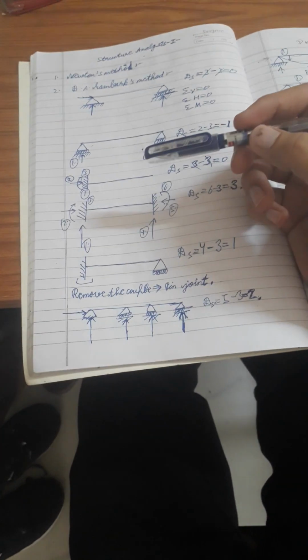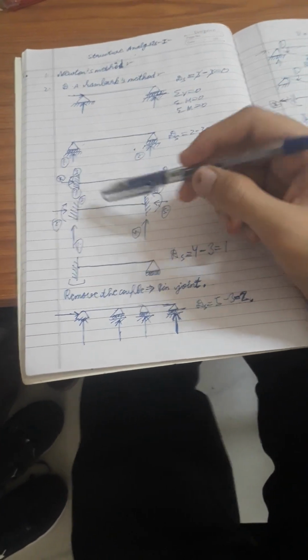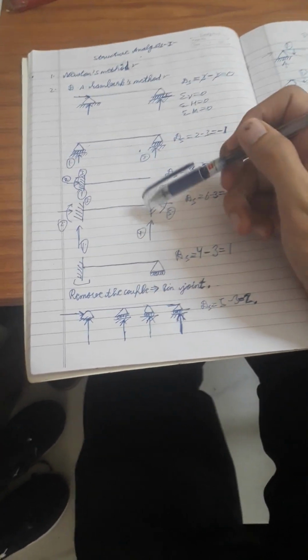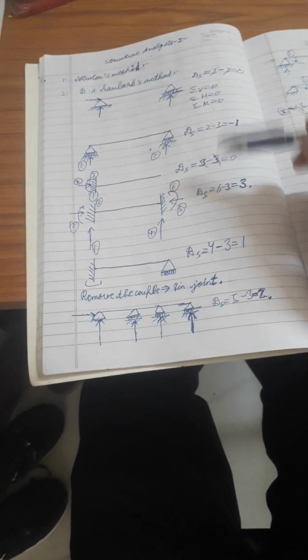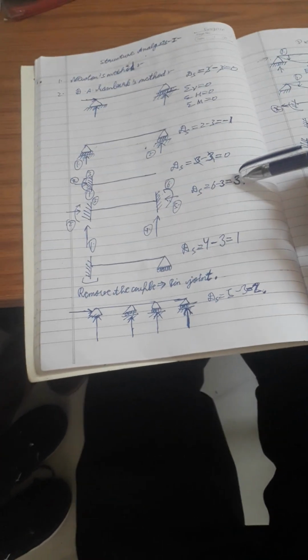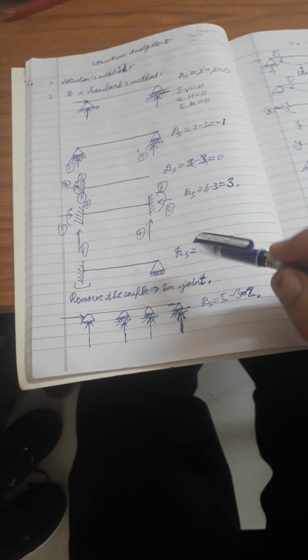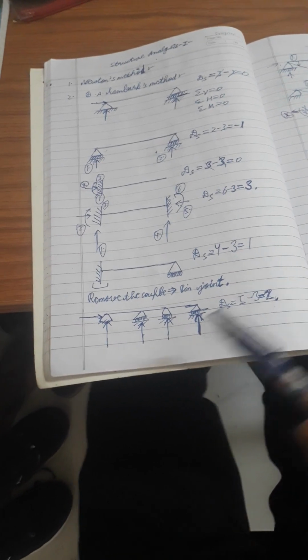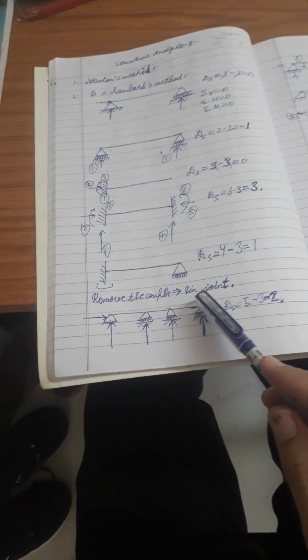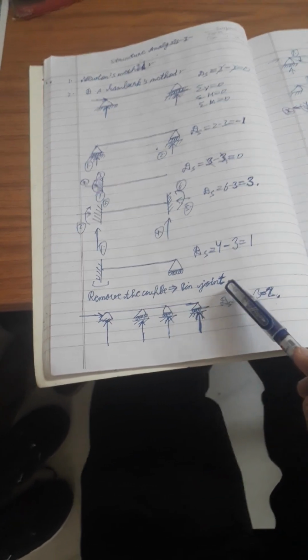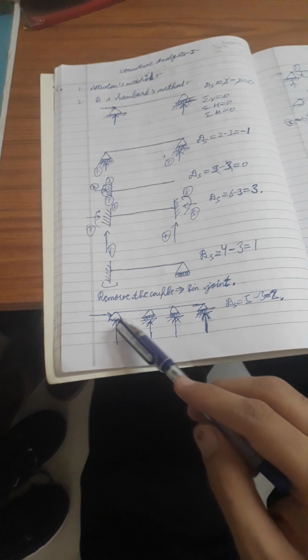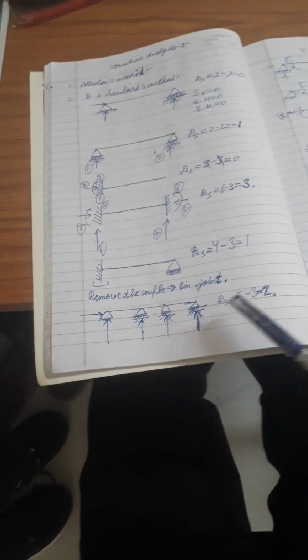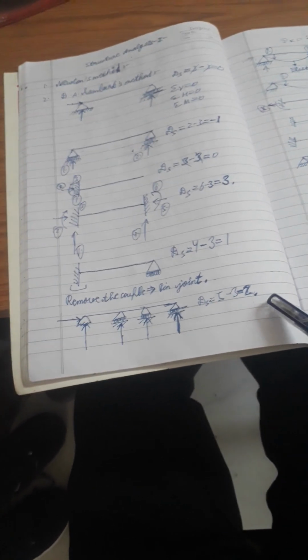Then here 1, 2, 3, 4, 5, 6. ds is equal to 6 minus 3 is equal to 3. ds is equal to 4 minus 3 is equal to 1. Remove the couple implies pin joint. ds is equal to 5 minus 3 is equal to 2.